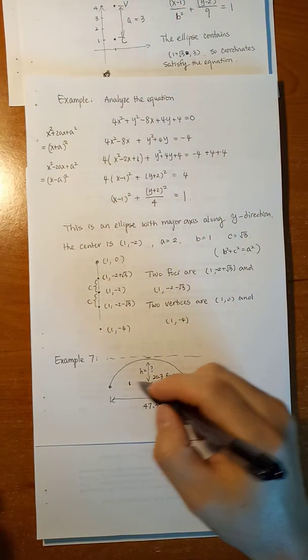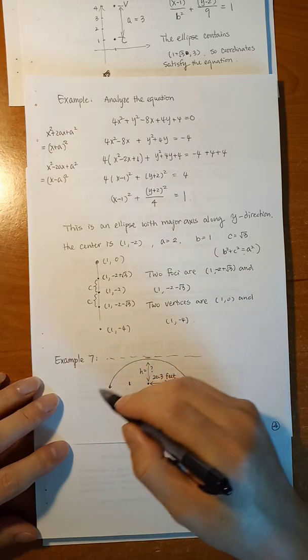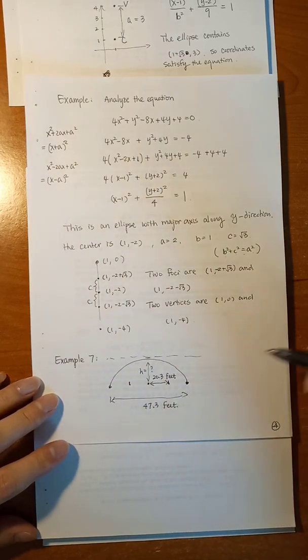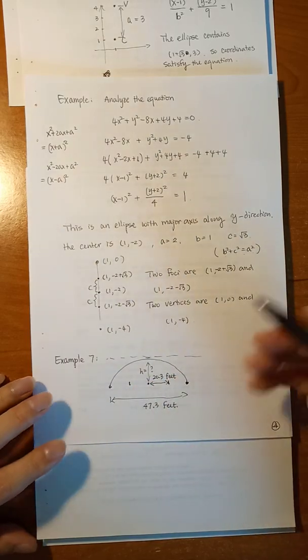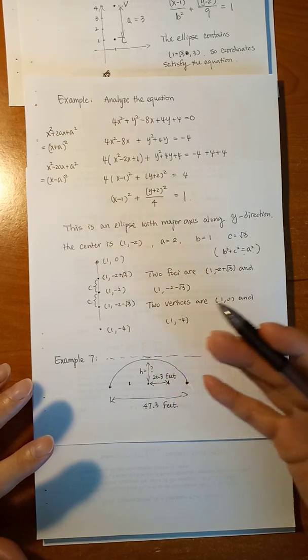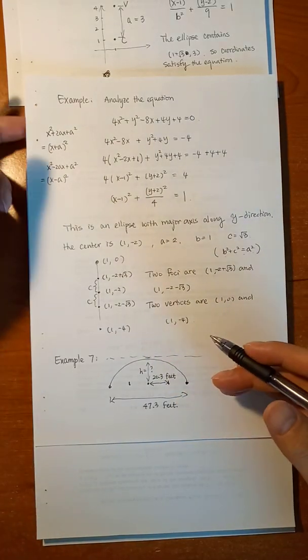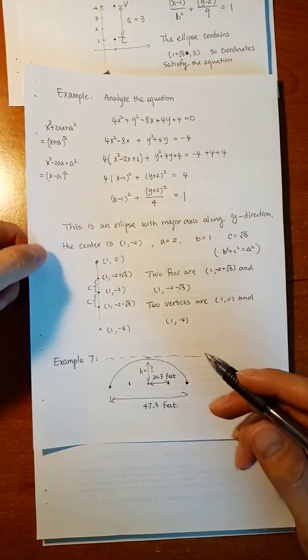Okay, and the question also asks you to find the equation of this ellipse. Whenever you talk about an equation, you have to put this shape in the coordinate system. Without the coordinate system, there's no equation. There's only shape, no equation.